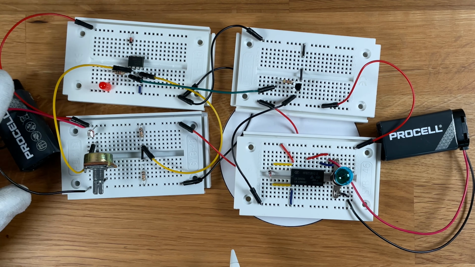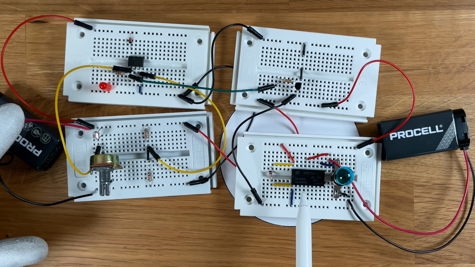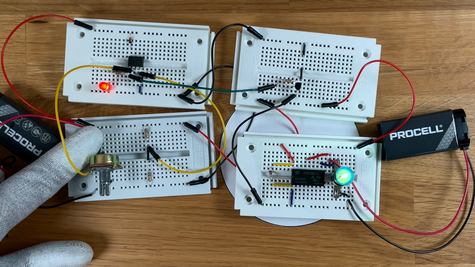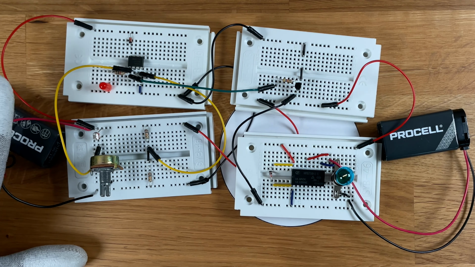If I put my finger away, you can also hear a click, which comes from the mechanical contact being opened and closed. And as soon as I put my finger back here again, the night light switches on, switches off, switches on, switches off.